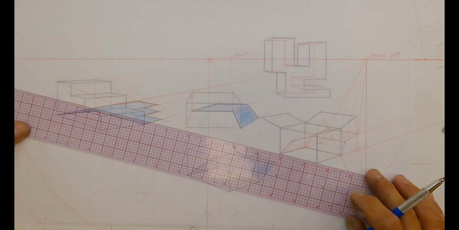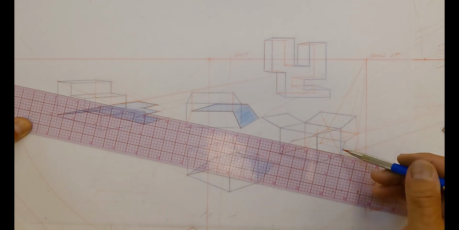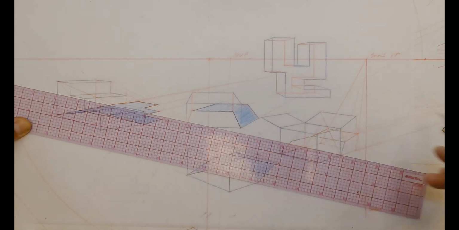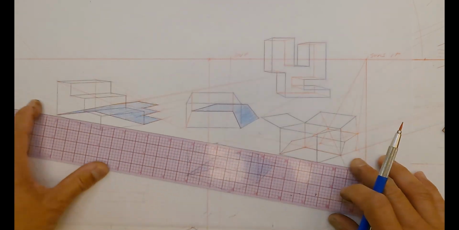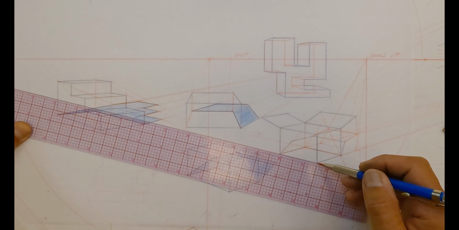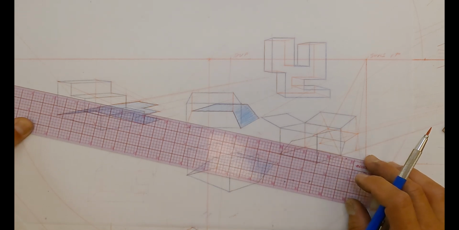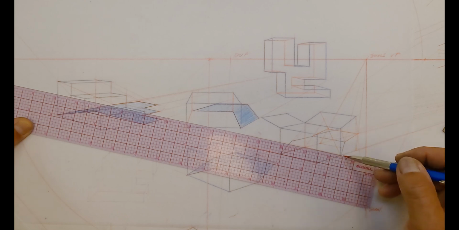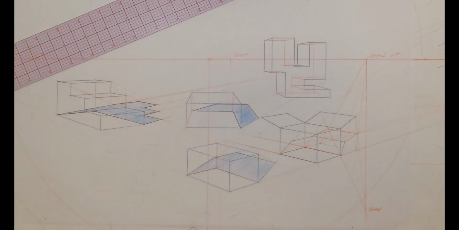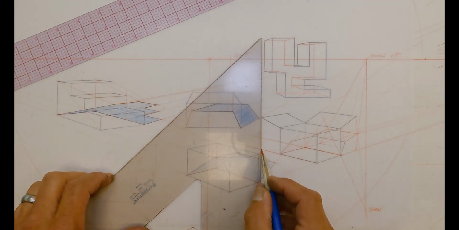So I'm going to do the same thing on this side. This one's going to be a little bit easier because I only need to get the shadow for one of the corners initially, and then again everything else falls into place. So I'm going to capture this one.